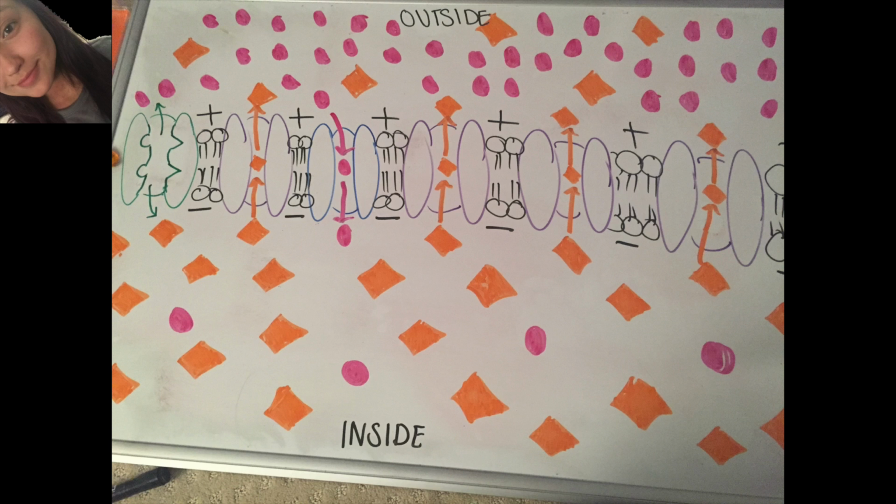Below the bilayer, you see a negative sign. That is because there is less sodium and more potassium. There is a net movement of positive or negative charge, and this will generate a voltage or potential across the membrane. This movement is caused by the ions diffusing through the membrane, and each channel is selectively permeable.